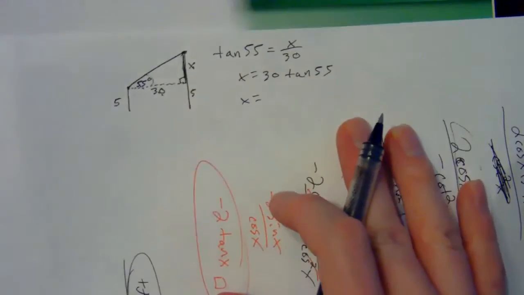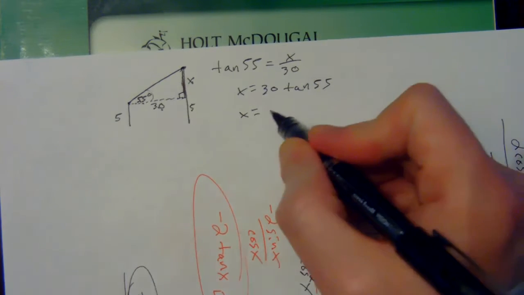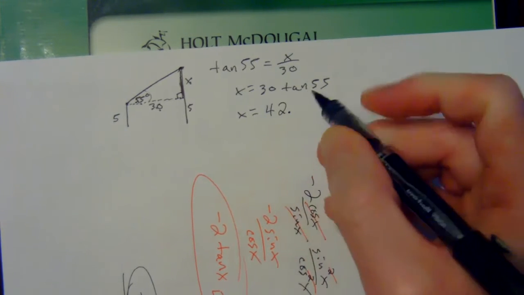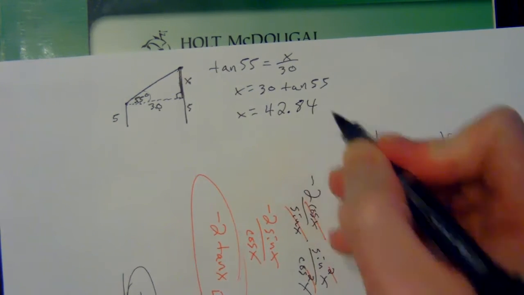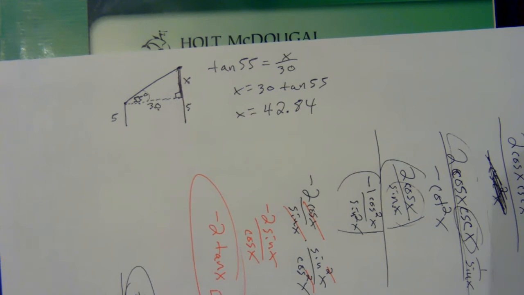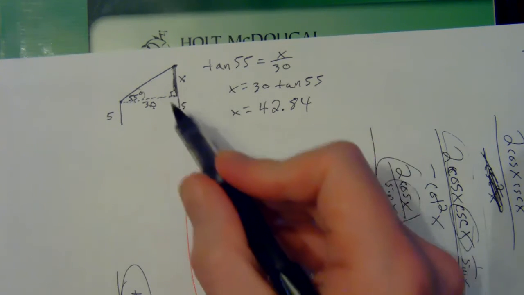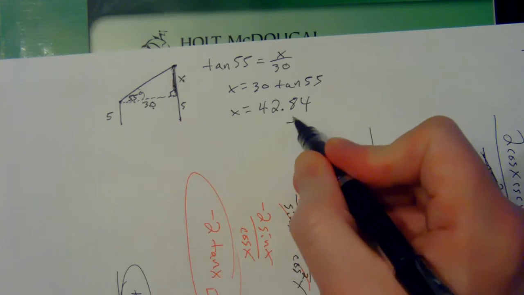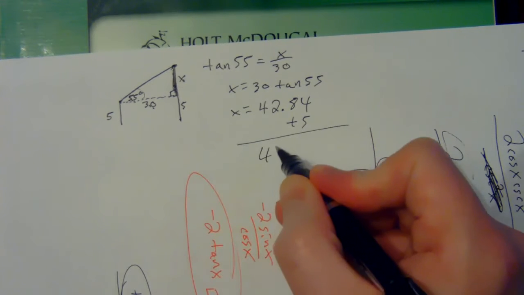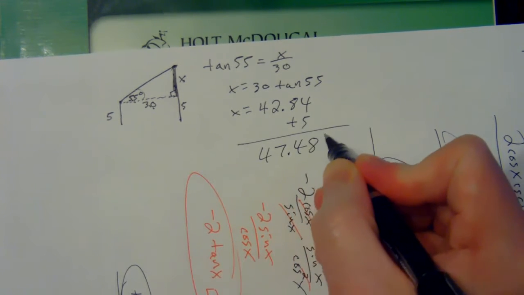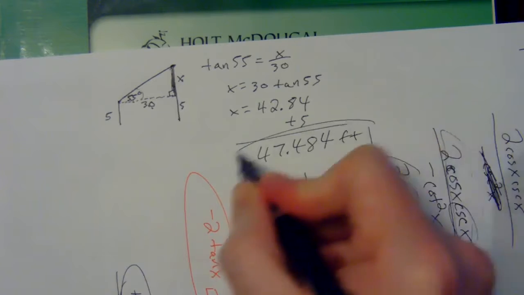So if you do 30 times the tangent of 55, I know you know how to do that. Make sure it's in degree mode. You're going to get 42.84. And you do decimals for this. And again, that's just this distance right here, the X. You want the height from the ground level. You got to remember to add in the 5. That's going to be 47.84 feet above the ground.